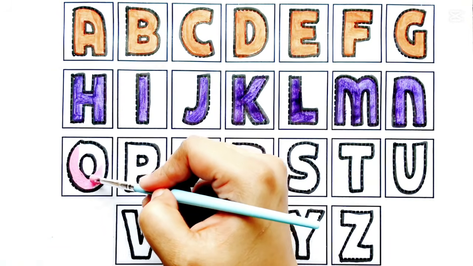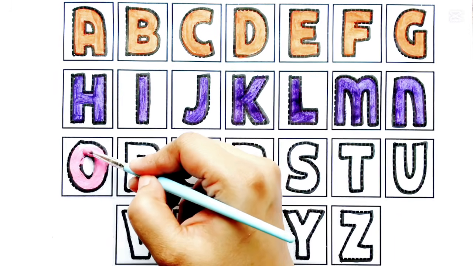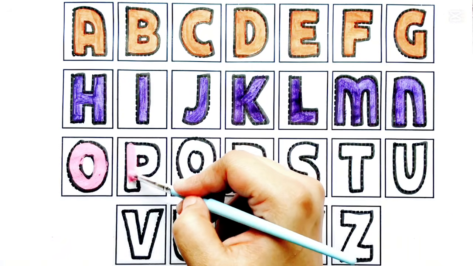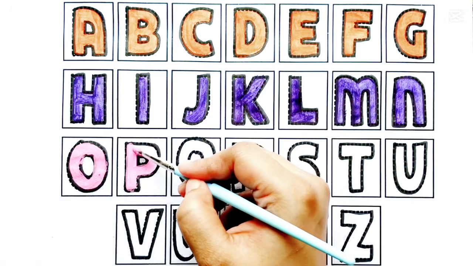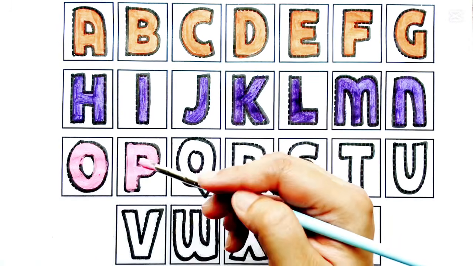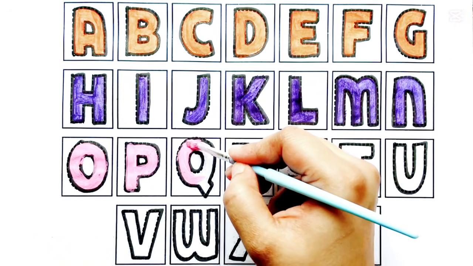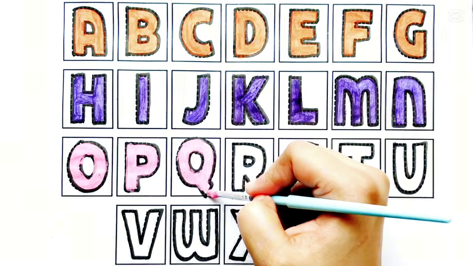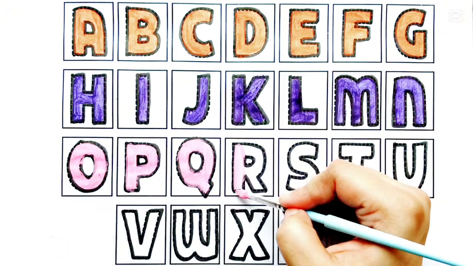Light pink color. O for octopus. P for pig. Q for queen. R for rainbow.